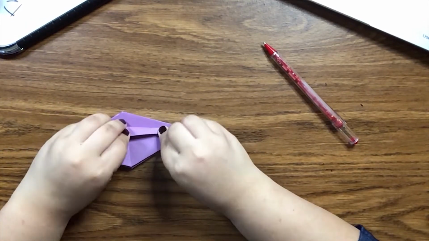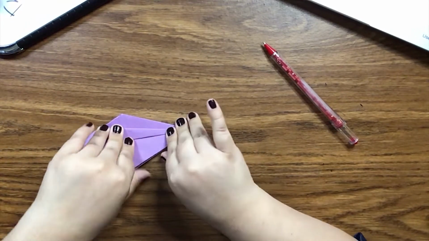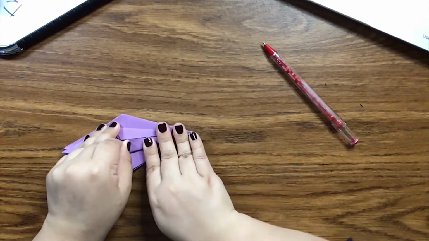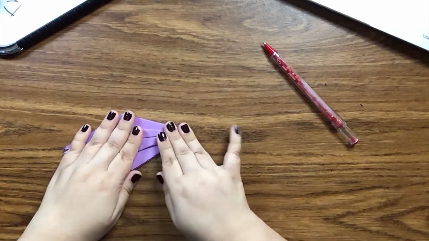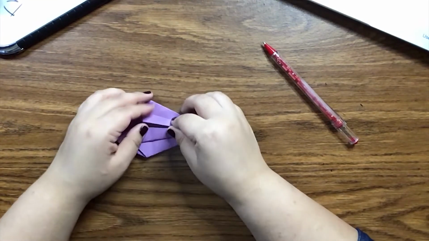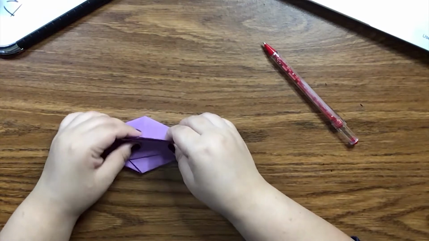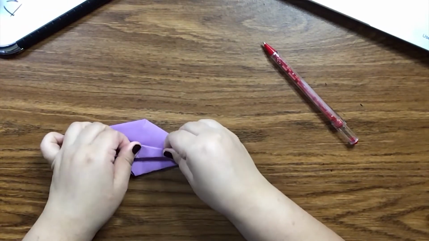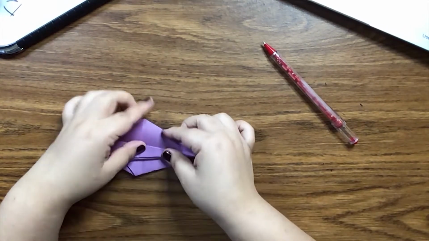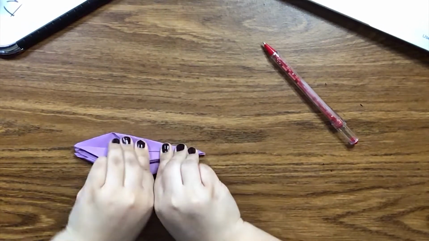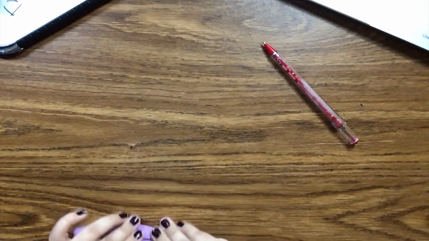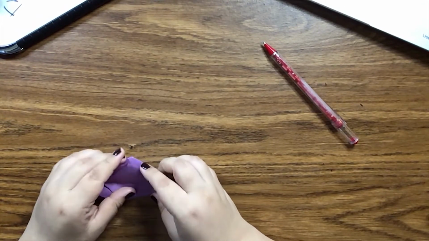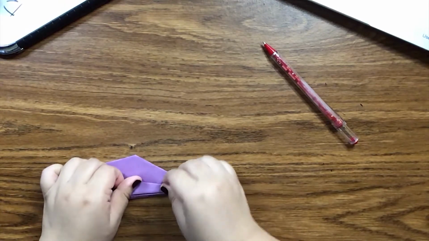Same deal. This part's a little tough because we really gotta. So again, this is why I don't like construction paper too much. It's really thick, but it's also weirdly soft.